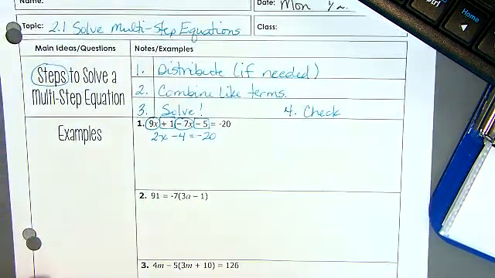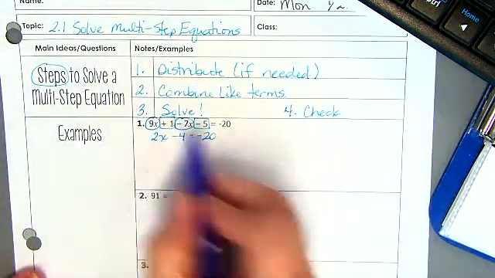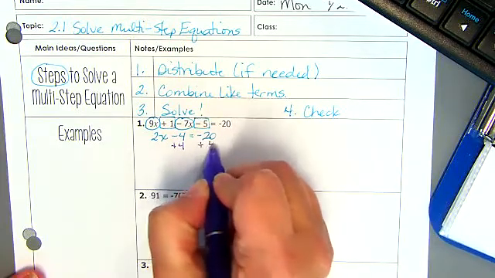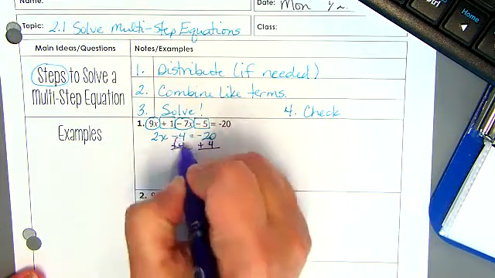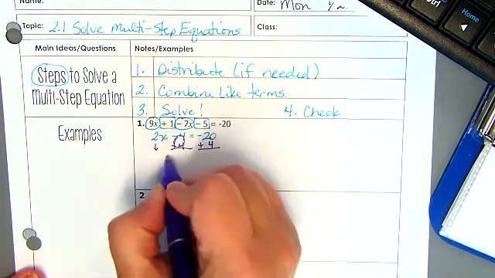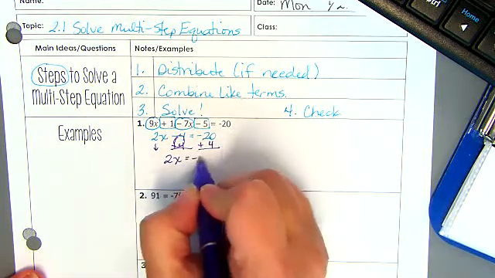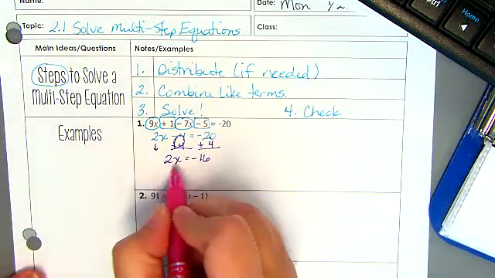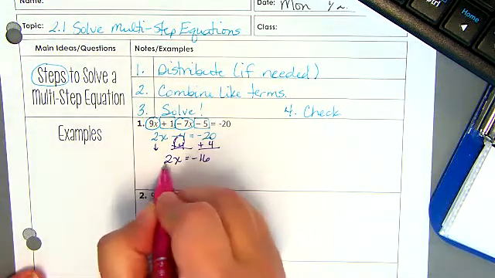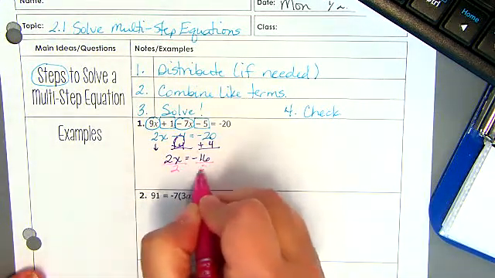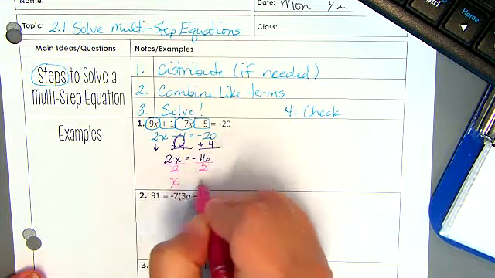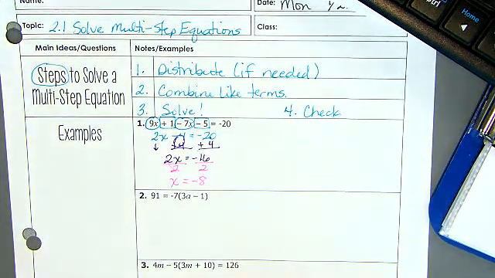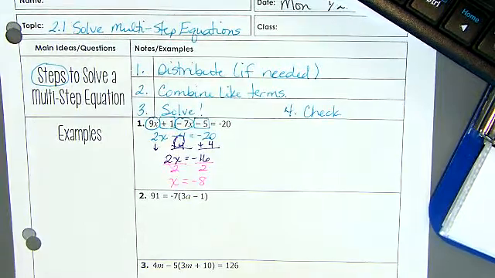And now I'm solving. Step 3. So this is minus 4, so I'm going to add 4 to both sides. This zeroes out. We bring down the 2x. So I have 2x equals negative 16. It's 2 times x, so I undo that multiplication by dividing by 2 to both sides, and I have x equals negative 8. This is going to be the only problem that I actually check.